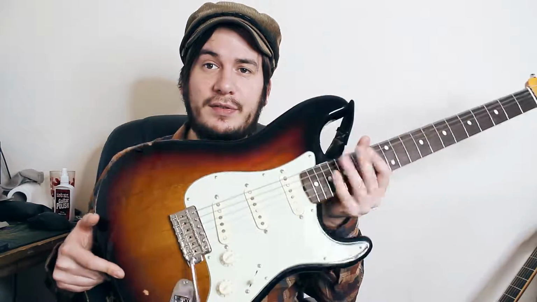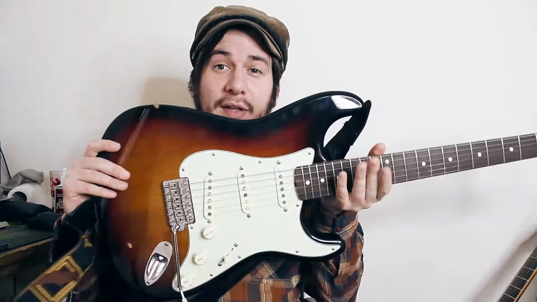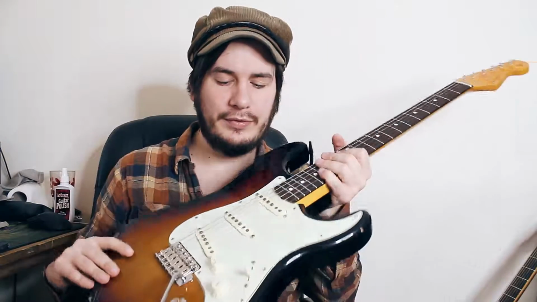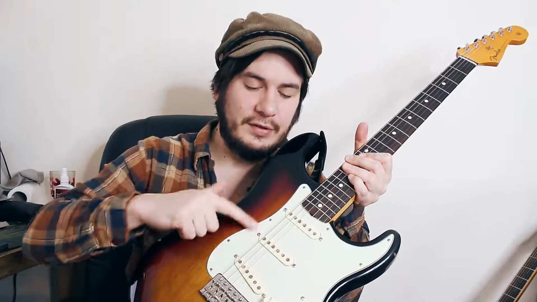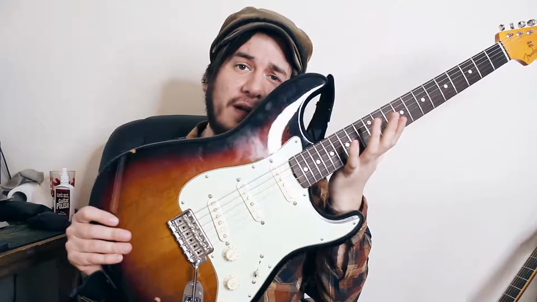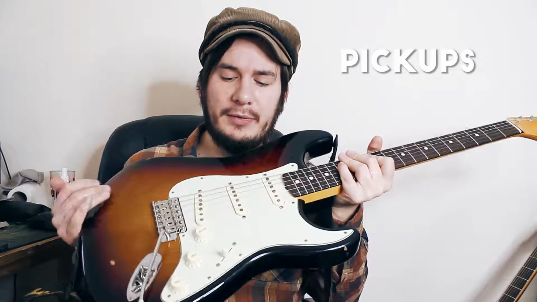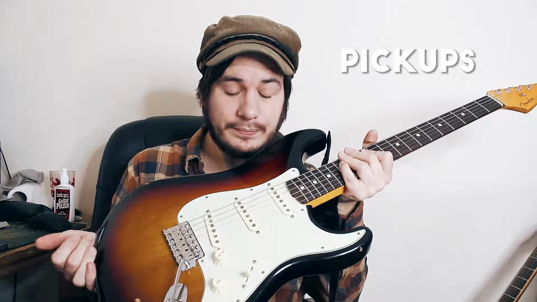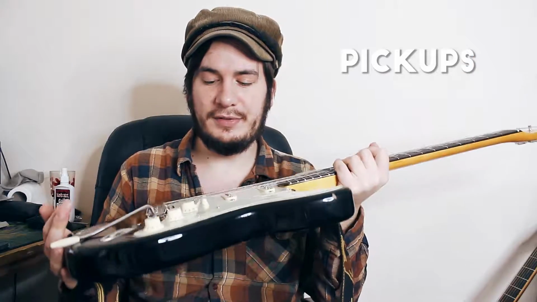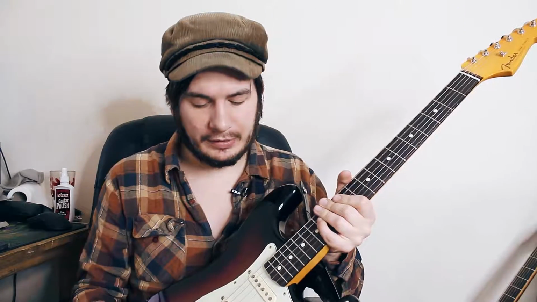Obviously the main difference with an electric versus an acoustic is that it has electronic components. Now these three things that you see here, they don't always look the same on every electric guitar, but all electric guitars will have them, and they are called pickups. They come in all sorts of different shapes and sizes and different sounds. So you'll learn about all this as you get more and more into playing the guitar.